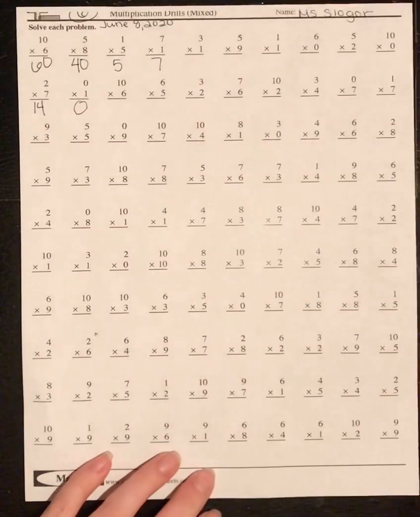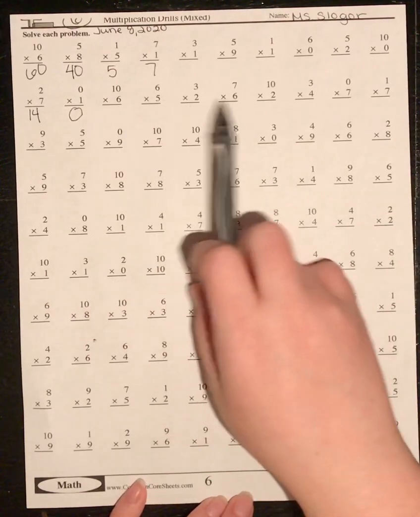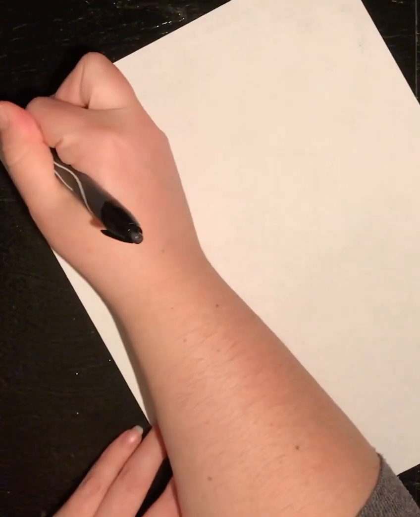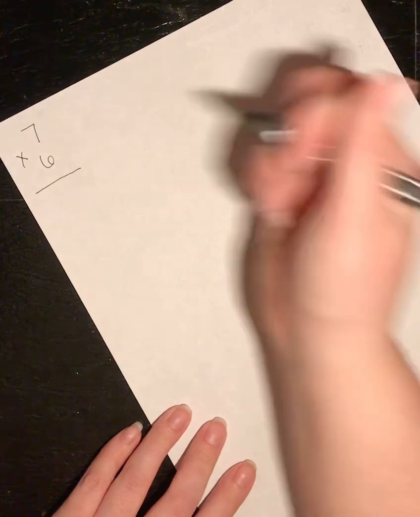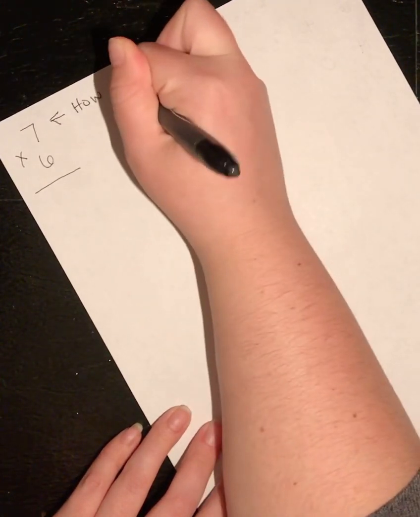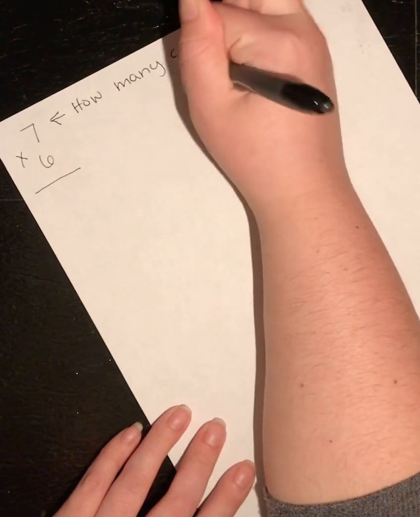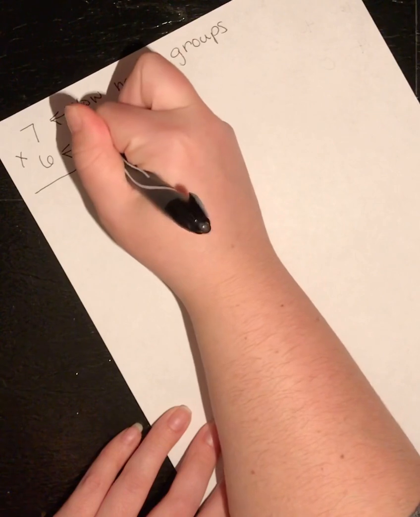And then for those that are maybe a little bit trickier, maybe a little bit harder to skip count by, we'll pick one right here. So we'll do 7 times 6. So Miss Sloger's going to write 7 times 6 is we don't know. So the top number, remember, is how many groups? The bottom number is how many in each group.